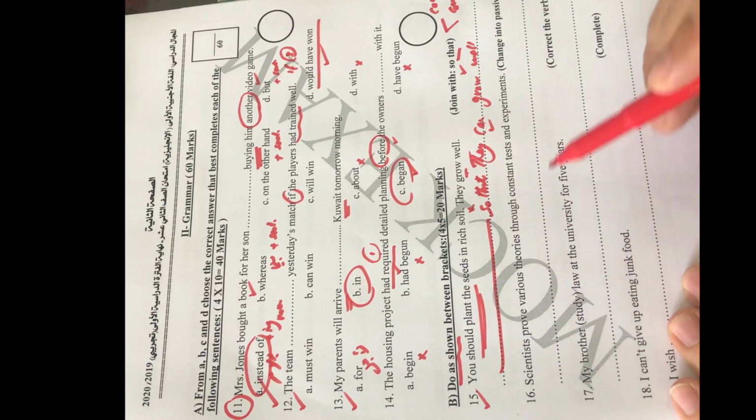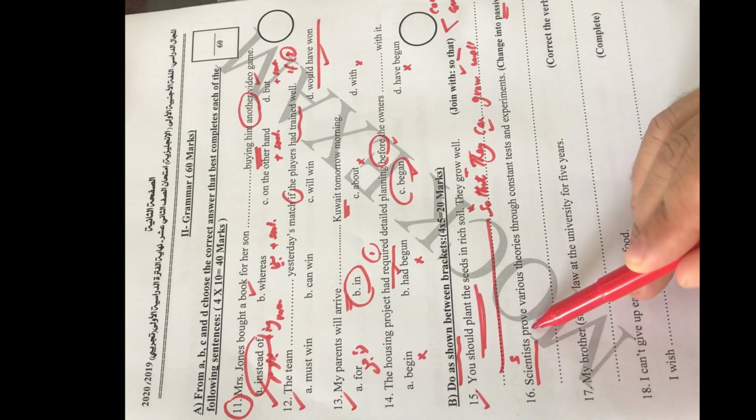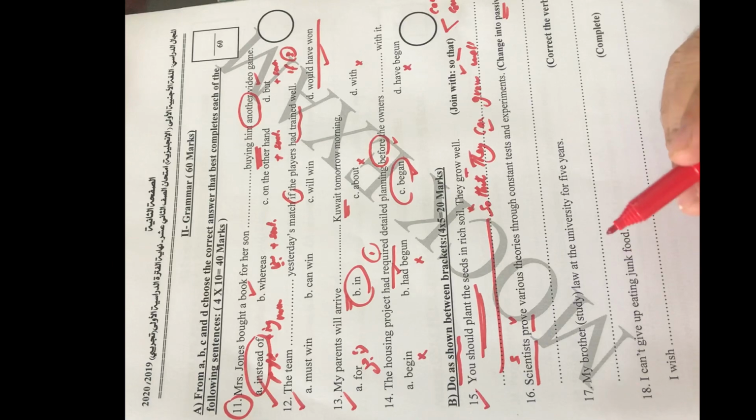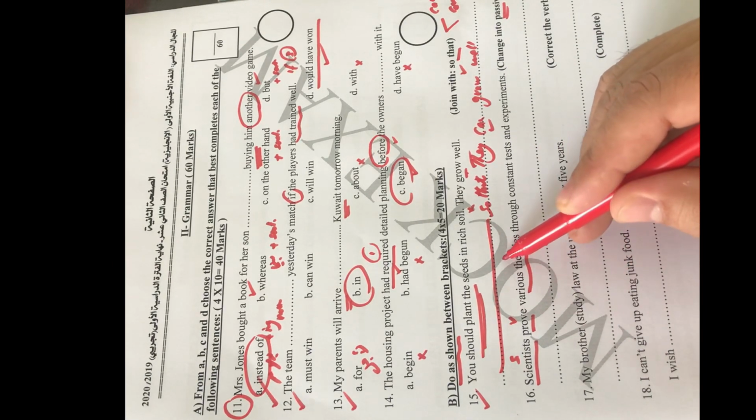16. Scientists prove various theories through constant tests and experiments. Change into passive. Passive اتفقنا ان هو مبني للمجهول. اساس الاستخدام بتاعه ان انت بتعمل فوكس على الاوبجكت وليس السبجكت. يعني اشوف الجمله بتاعتي الاول مقسمه الى subject: scientists, this is the subject. Prove, this is the verb. Prove what؟ عشان تعرف الاوبجكت اسال نفسك بعد الفيرب. Prove what? Various theories. This is the object.